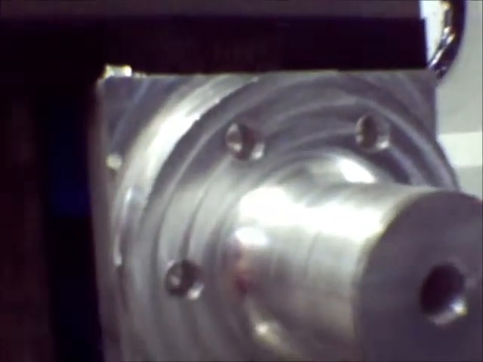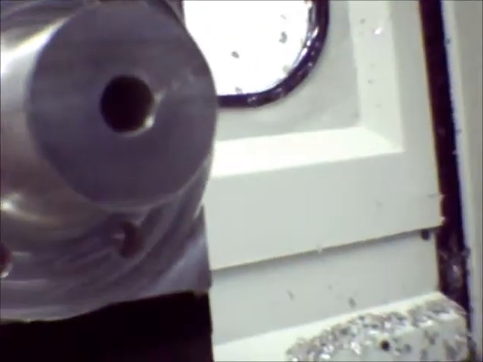That's actually a drill point doing its job. I think this is the last hole here. There you go. Now you can see the finished holes around that outside diameter there.